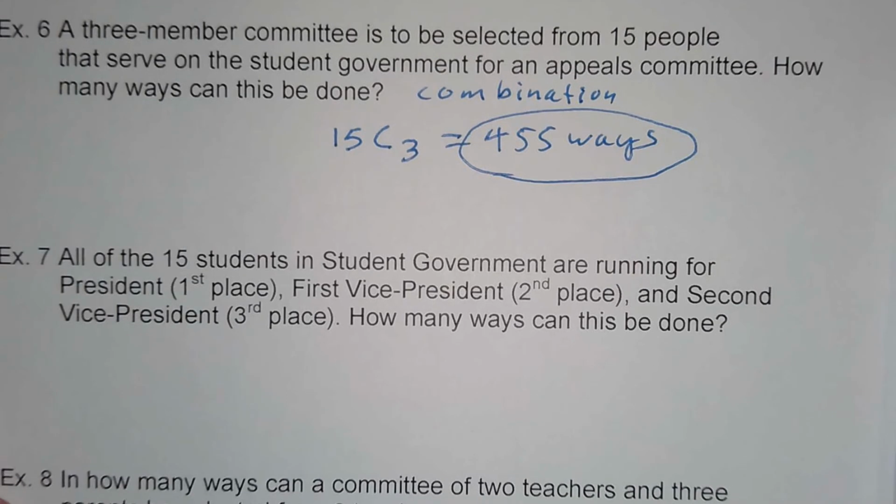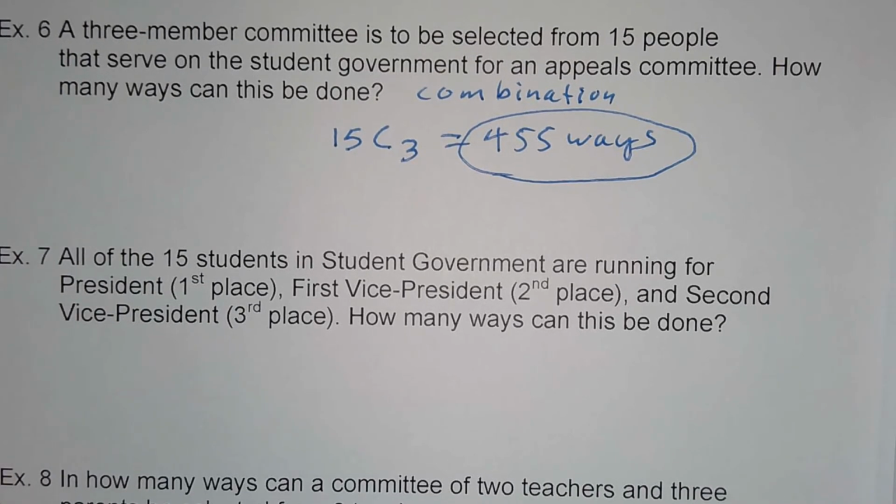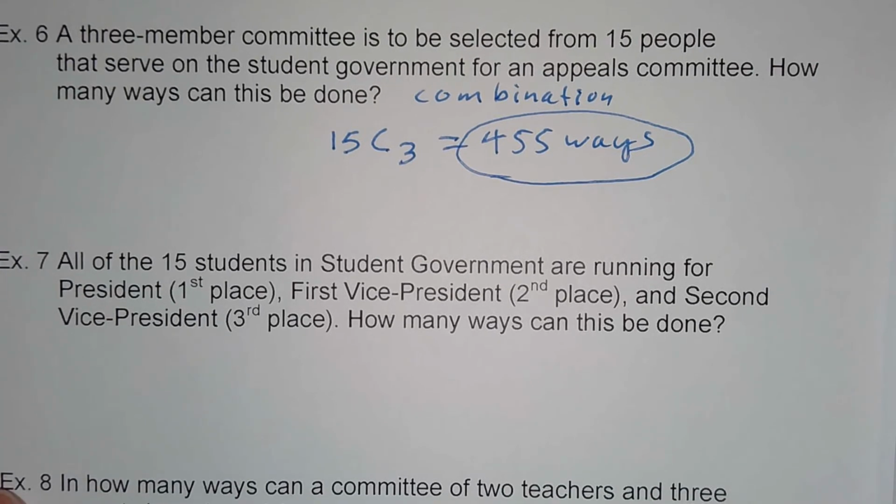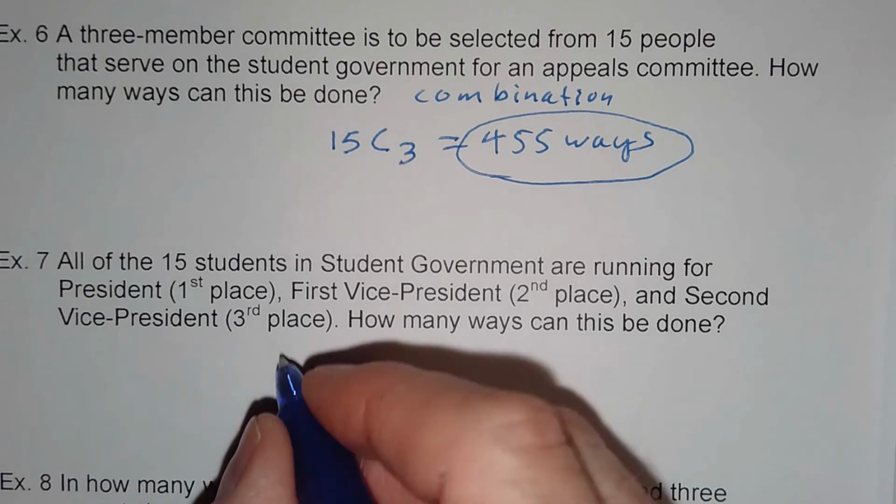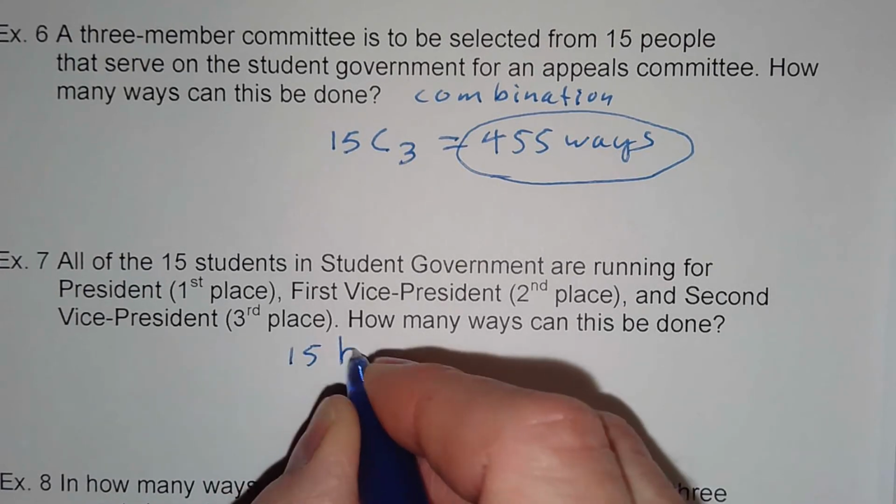Alright, now let's change it up a little bit. All the 15 students in the student government are running for president, first place, first vice president, second place, and second vice president, third place. How many ways can this be done? Now, order is important because how you are selected determines whether you're president, first vice president, or second vice president. So this is going to be a permutation.